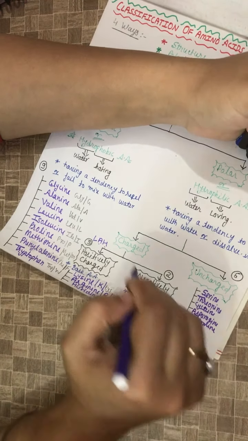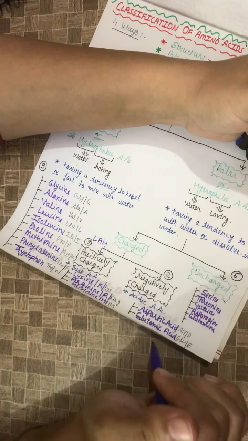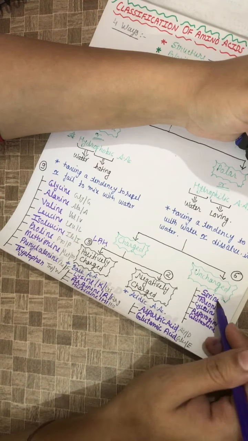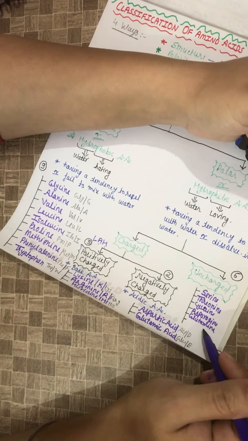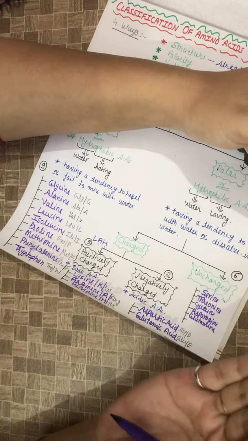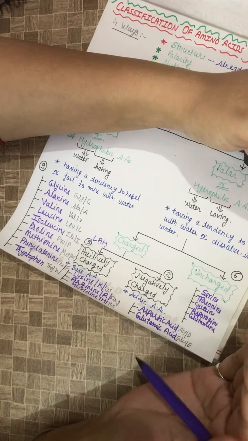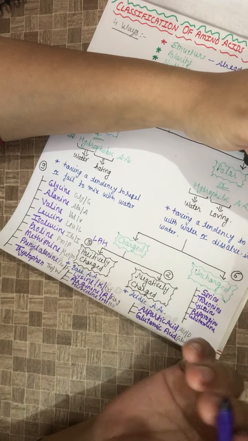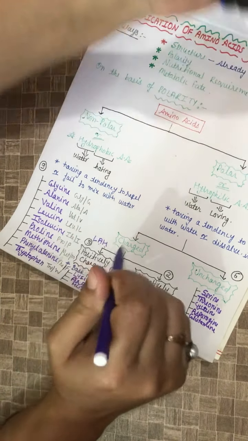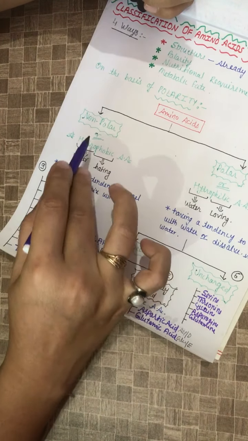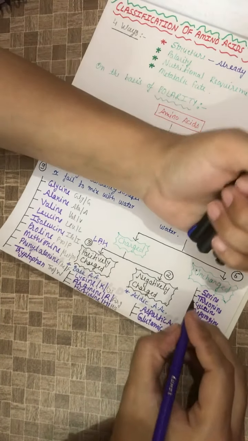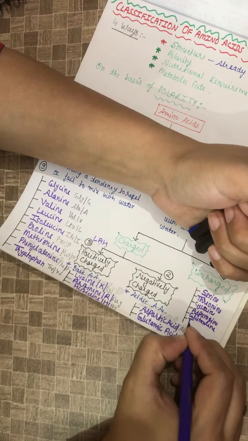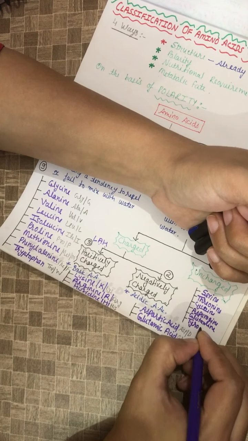Aspartic acid and glutamic acid we have already placed in negatively charged amino acids. So serine, threonine, cysteine, asparagine, glutamine, and we have 3 aromatic amino acids, in which phenylalanine and tryptophan we have already placed under the category of non-polar amino acids. The remaining one is tyrosine.